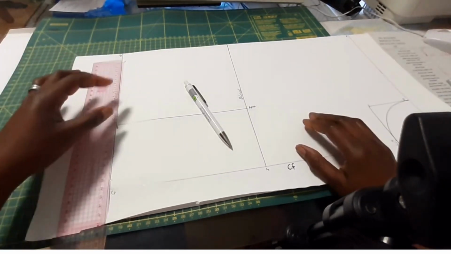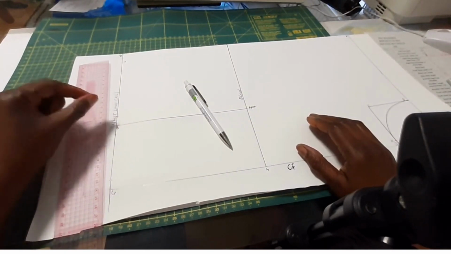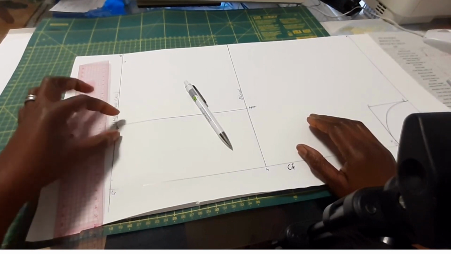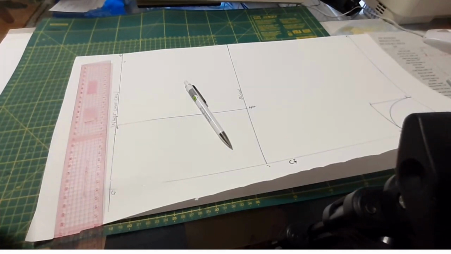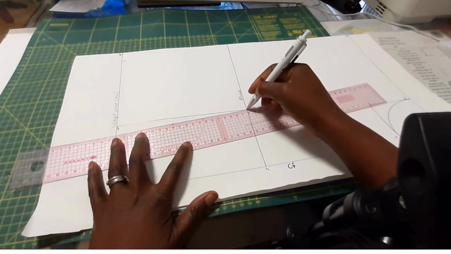Now that 3.4 centimeters, I'm going to divide it into 2. That means I'm going to have 1.7 centimeters and 1.7 centimeters to make up my dart intake. The next thing is to connect the darts to the apex.